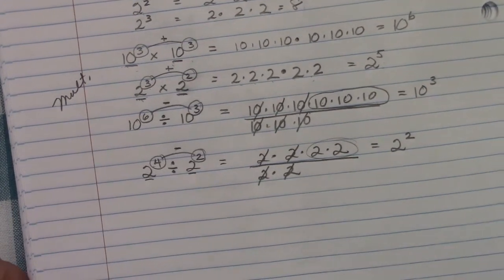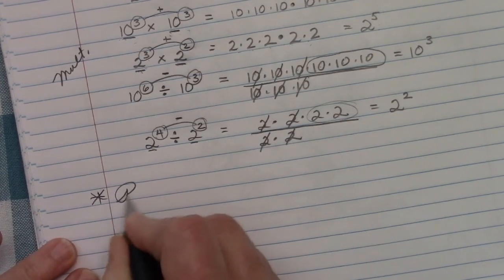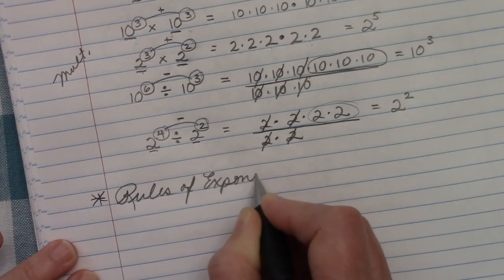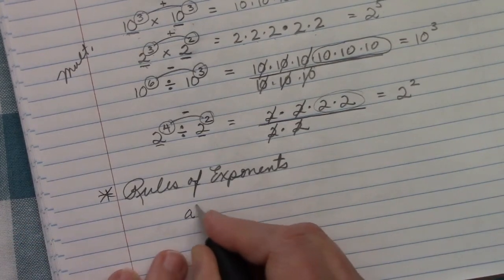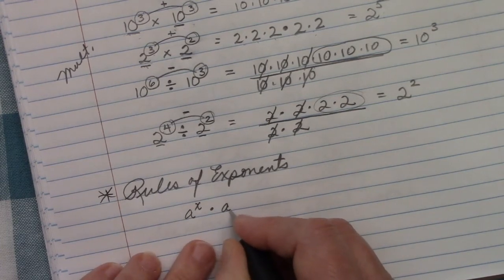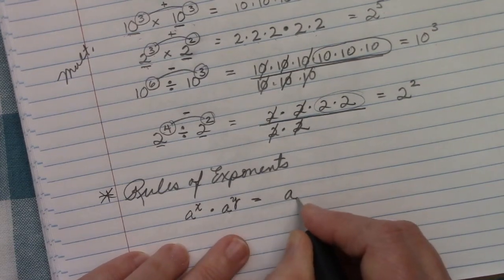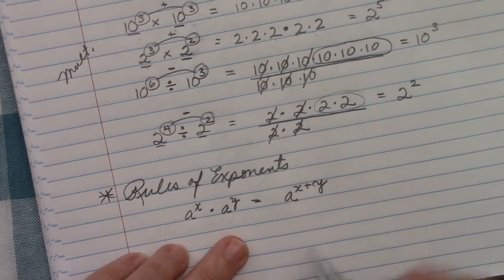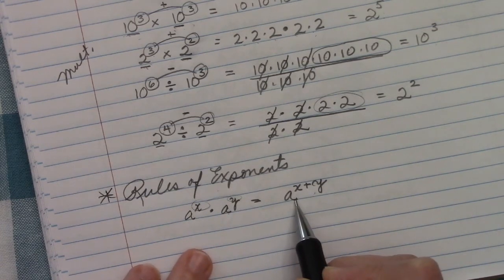So our rules of exponents, and I'm going to write it right here, and this is something you need to remember. Our rules of exponents in algebra states that a raised to any number multiplied by a, the same base, raised to any other number is going to be a to the x plus y, because we're adding the exponents and the base remains the same.